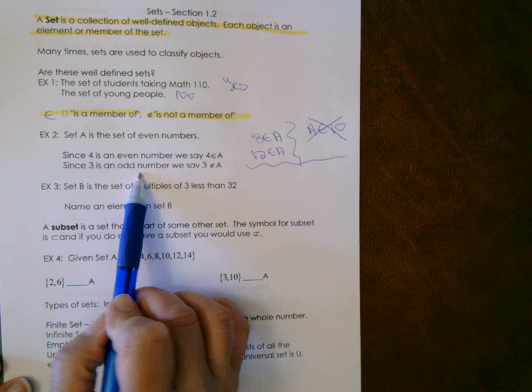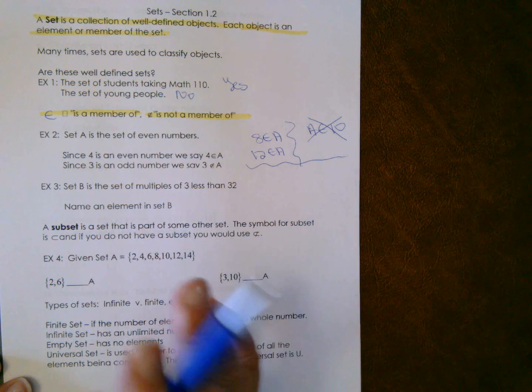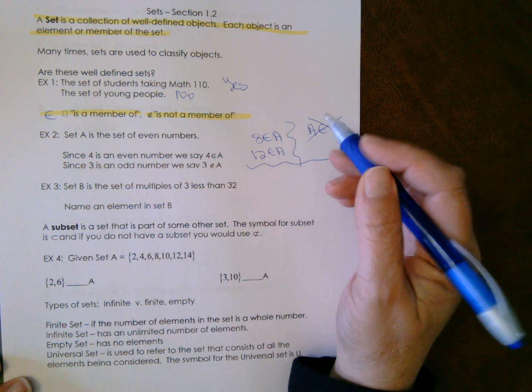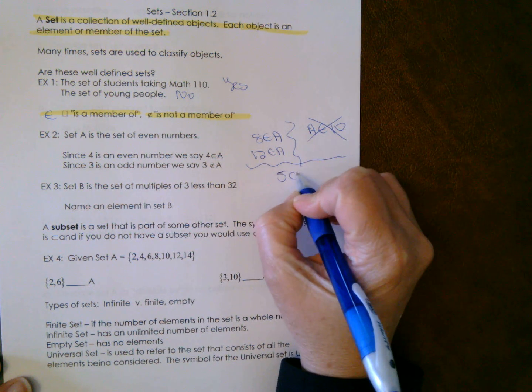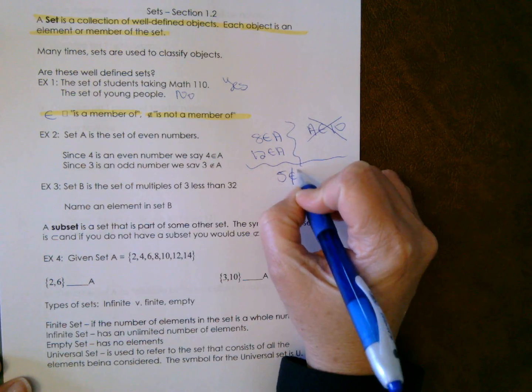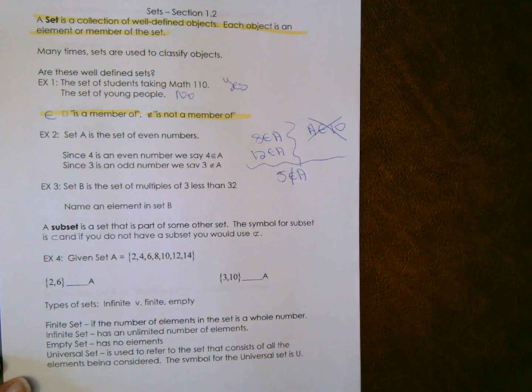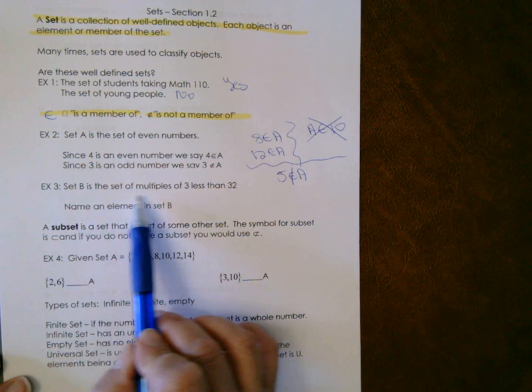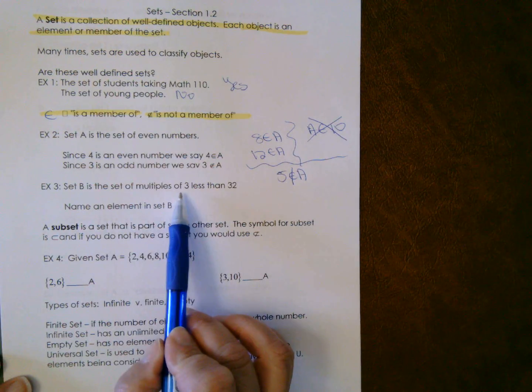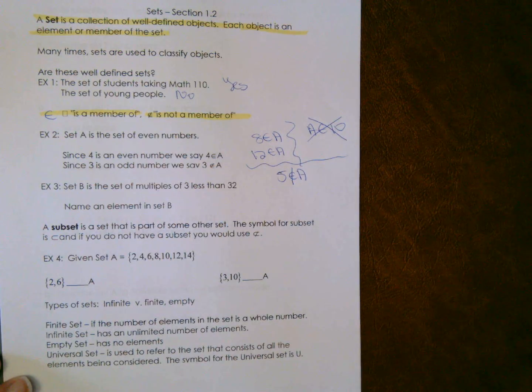Since 3 is an odd number, we say 3 is not an element of A. So there's lots of examples here also. So 5 is an odd number, so 5 is not an element of A. Okay, 11 is not an element of A. And again, you cannot switch the order around because it wouldn't make any sense to say A is not an element of 5.